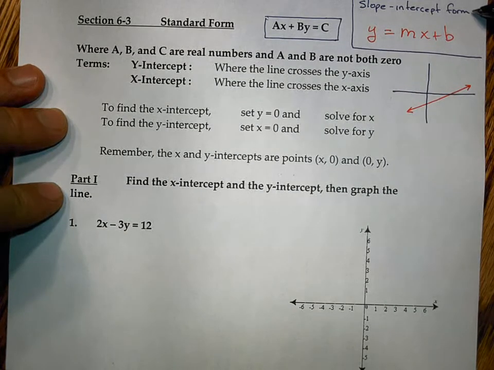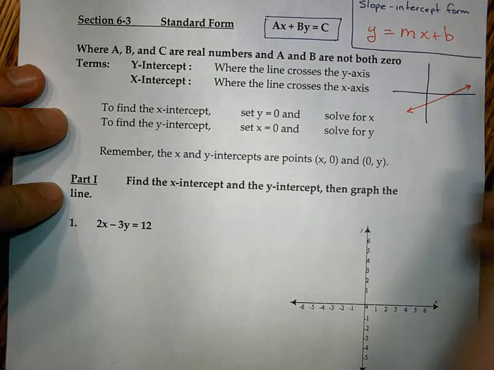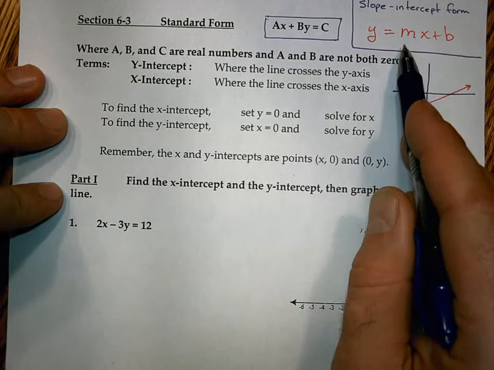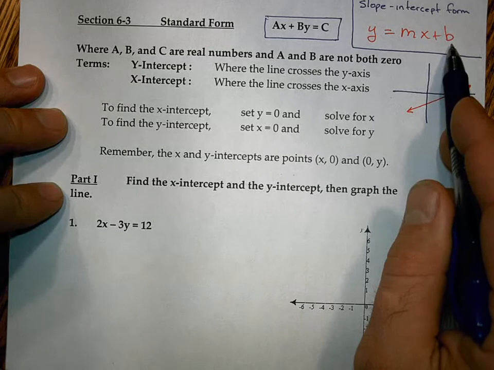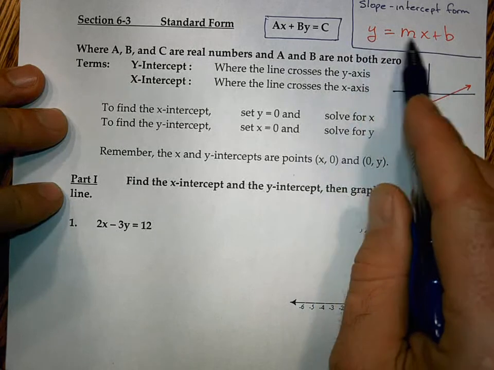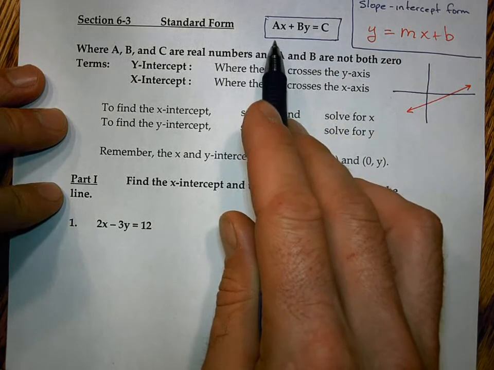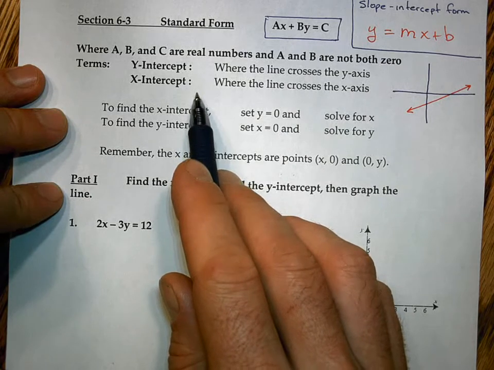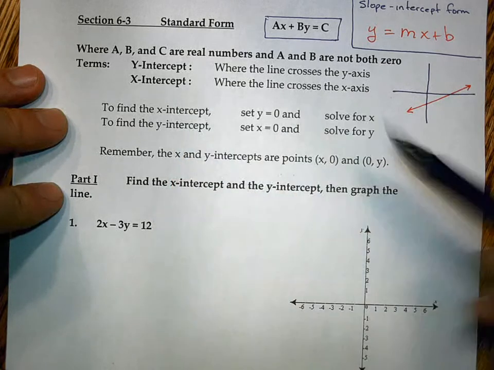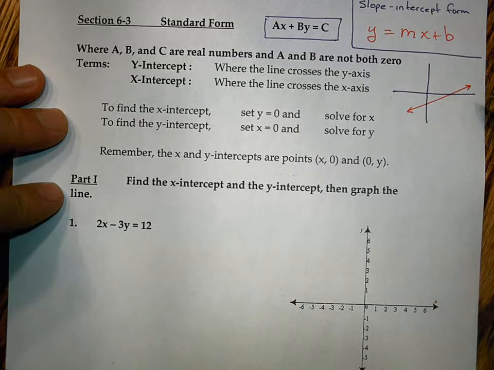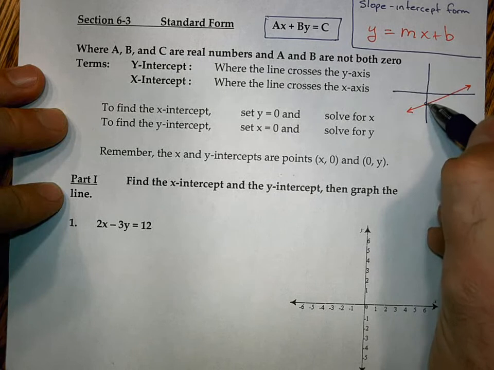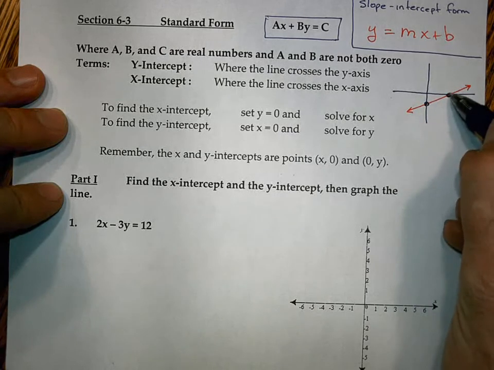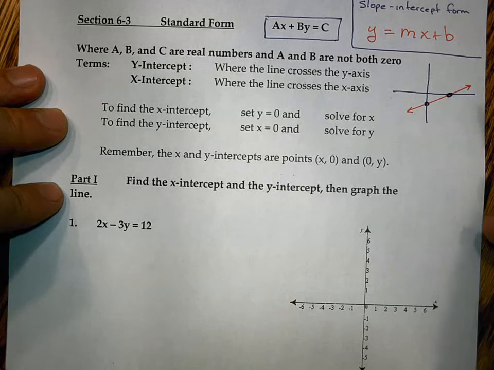We talked about the idea of slope-intercept form, and that equation was y equals mx plus b, where m was the slope and b was the y-intercept. So this is an important equation when we're graphing, but standard form is an excellent equation to use to find x-intercepts and y-intercepts and where the line crosses the x or y axis. So over here to the right, I've drawn an axis, and then I've drawn a line going up on the axis. And these 2 points right here, where the line crosses the x and y axis, are the exact intercepts.